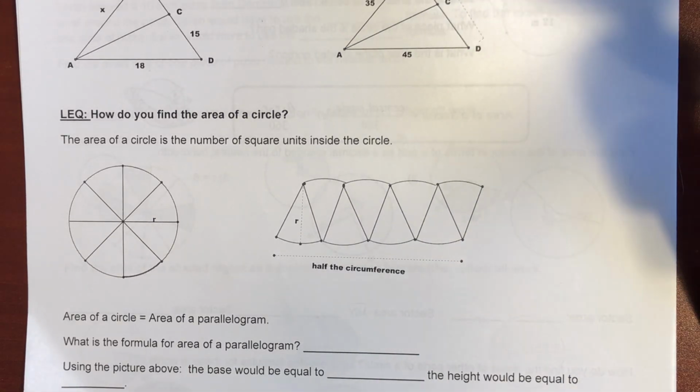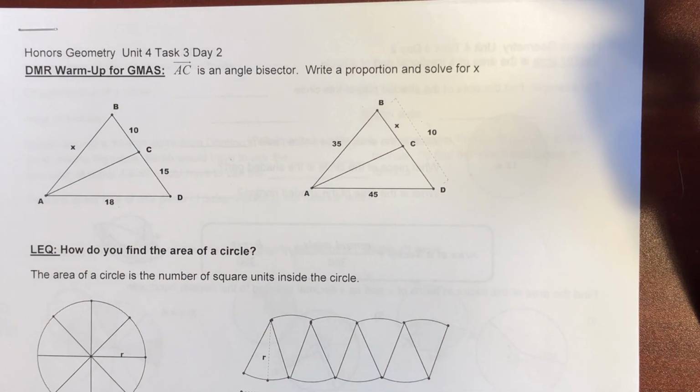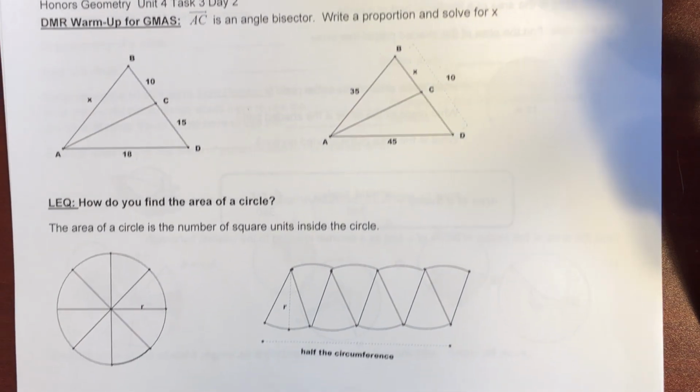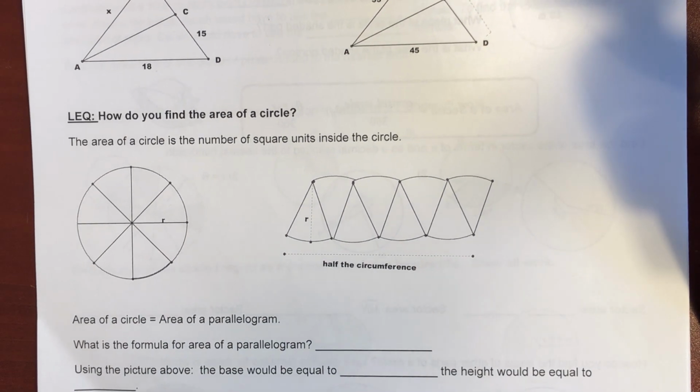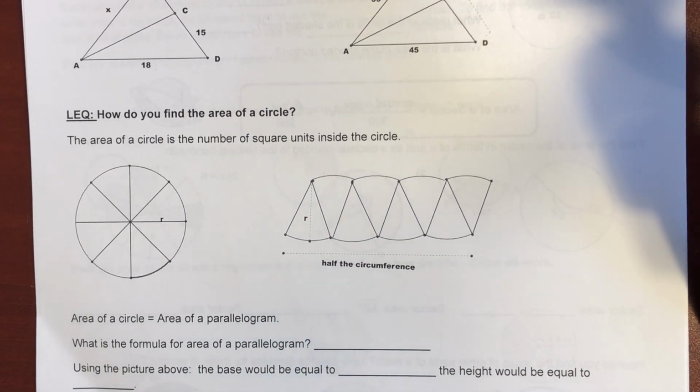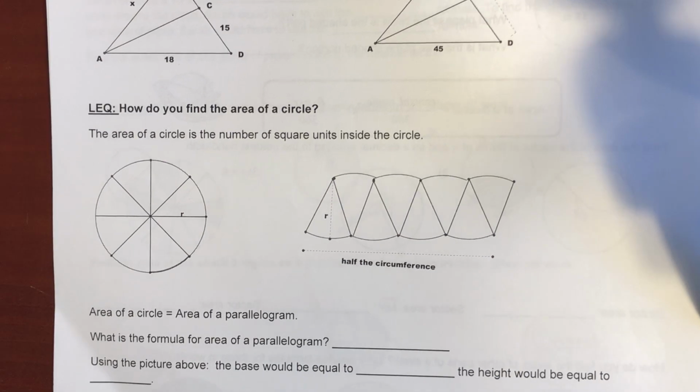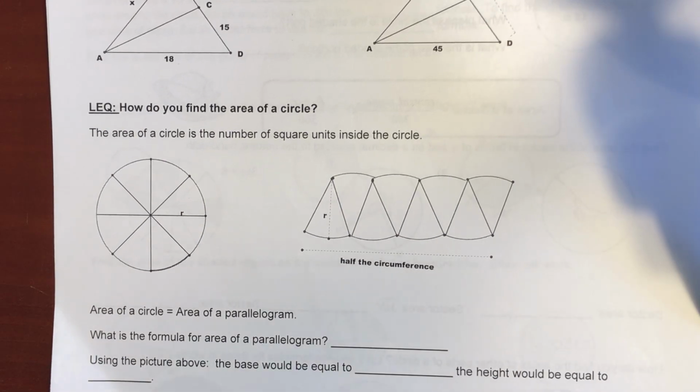All right, Honors Geometry. This is a video for Monday, and this is the day 2 packet in section number 3. I'm not going to do the warm-up for sake of time, at least for this video. So right away, the learning question: how do we find the area of a circle?